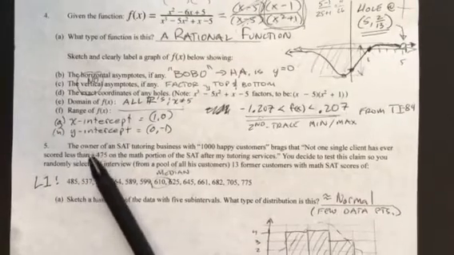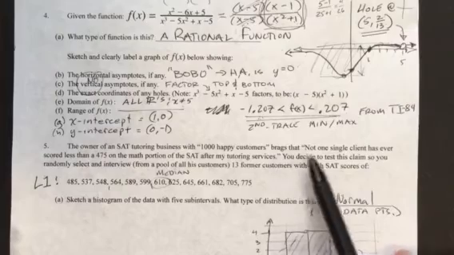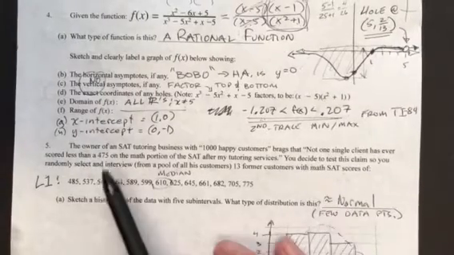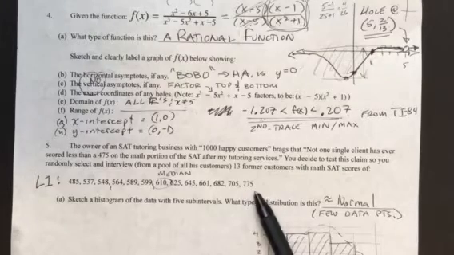The owner of an SAT tutoring business with 1,000 happy customers brags that not a single client has ever scored less than this value. And here's the data to prove it. They randomly sampled 13 former customers, and guess what? None of them were below that.